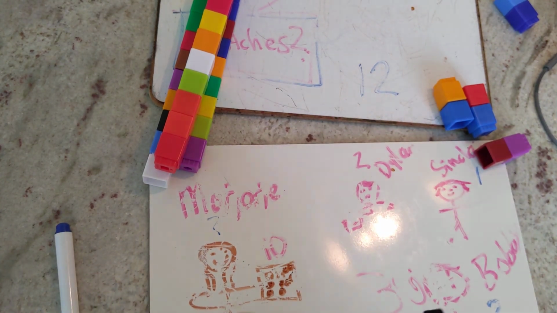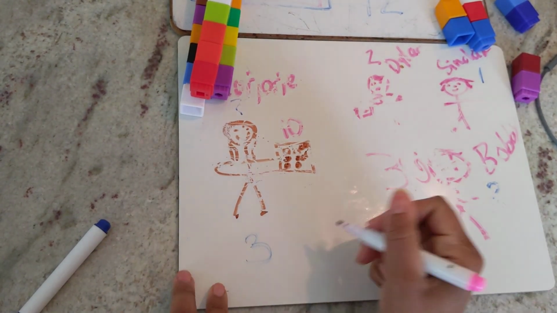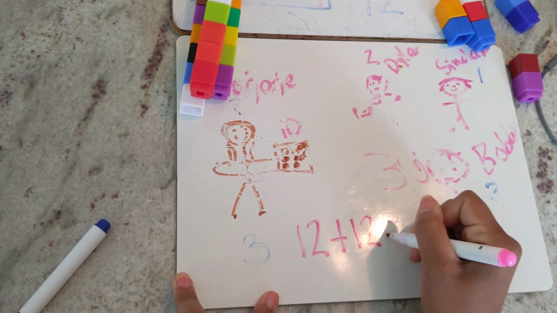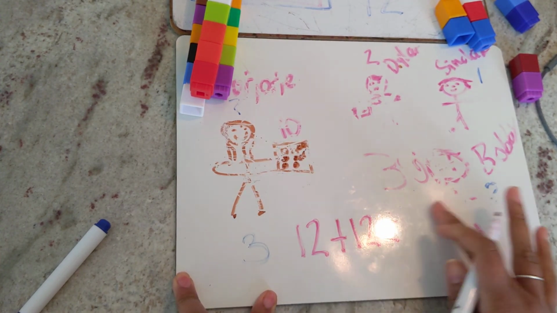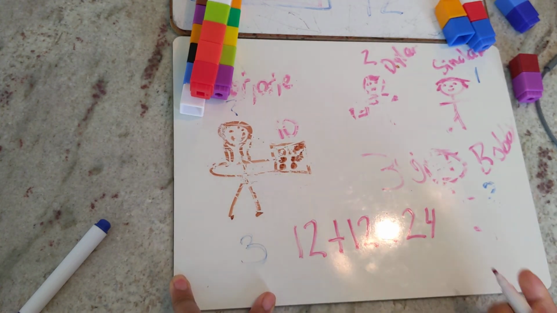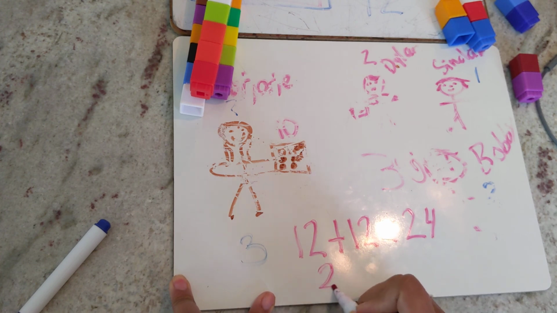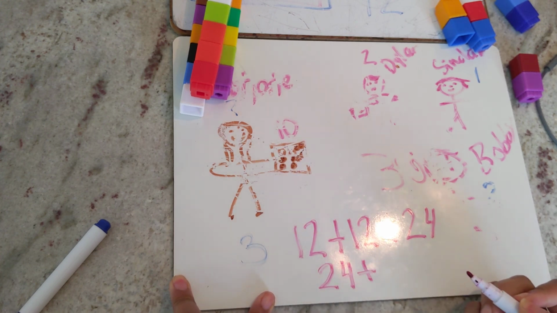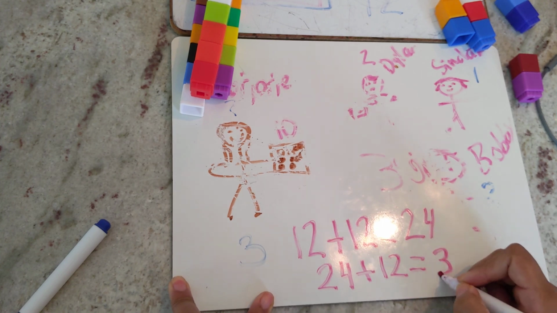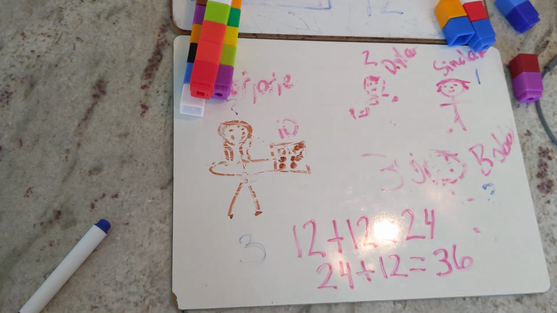If you wanted to do a number sentence, you could do 12 plus 12 equals, what did we figure out? Yep, 24, which wasn't enough. So then we did 24 plus 12 equals 36. Okay? All right, let's pause here.